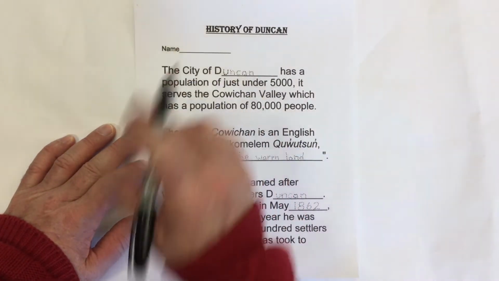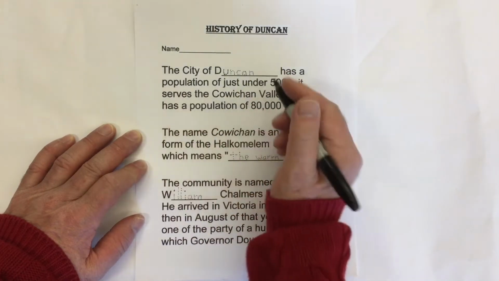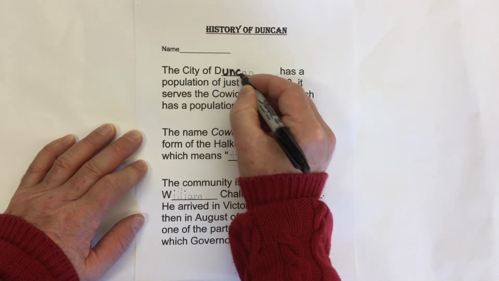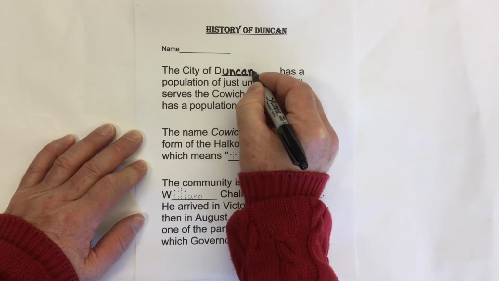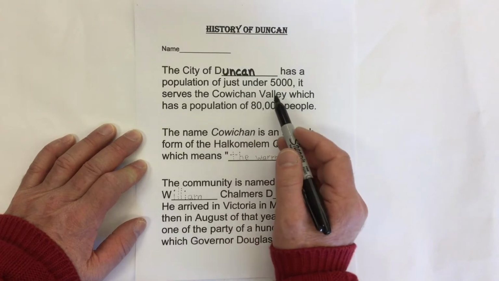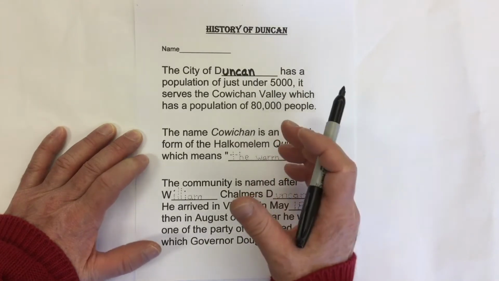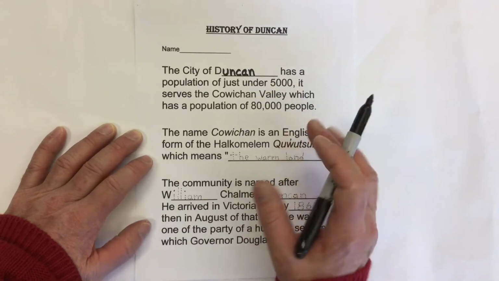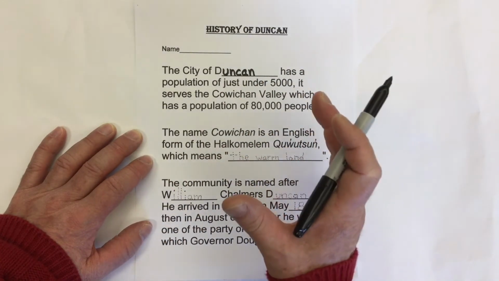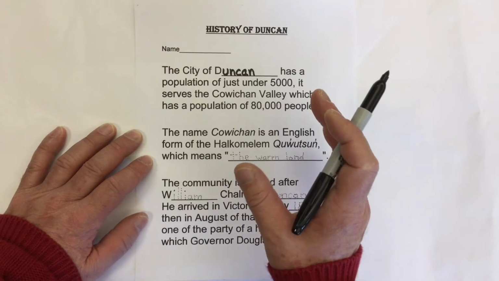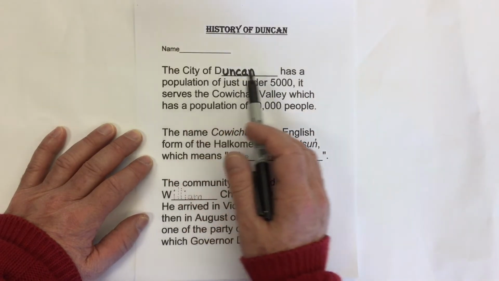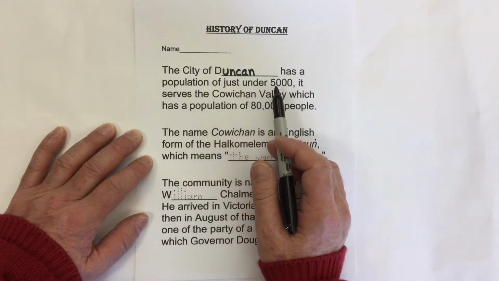Don't forget your name. It says the City of Duncan. So we'll just go over the dotted letters. The City of Duncan has a population of just under 5,000. The actual city, the town, is quite small, but it has other towns surrounding it, including North Cowichan, which is kind of attached to Duncan, and most people think of North Cowichan as being a part of Duncan. But population-wise, the City of Duncan has a population of just under 5,000.